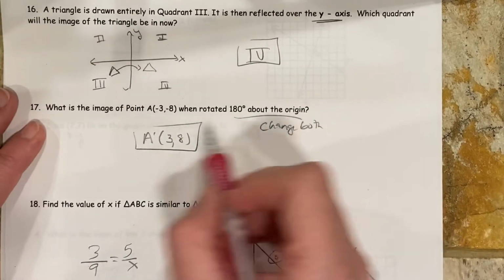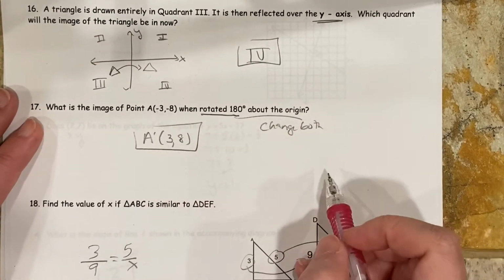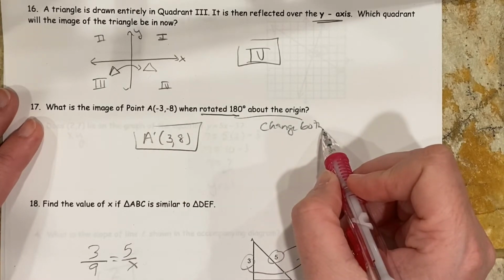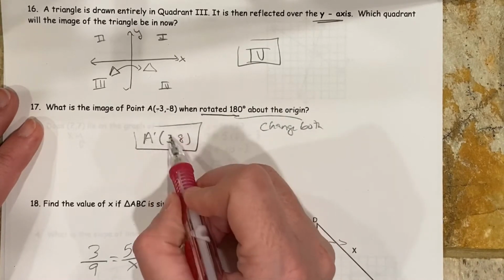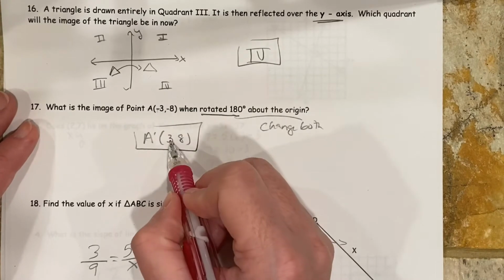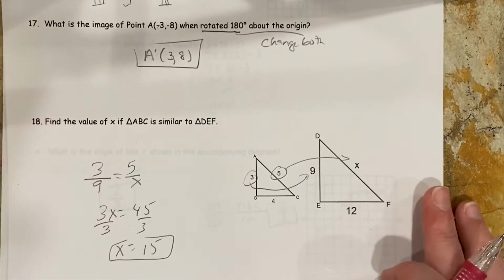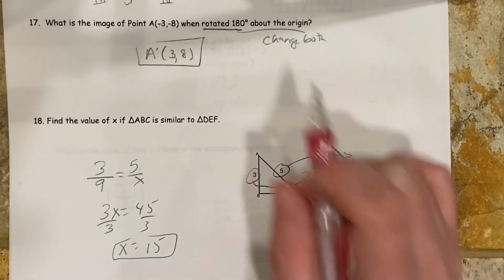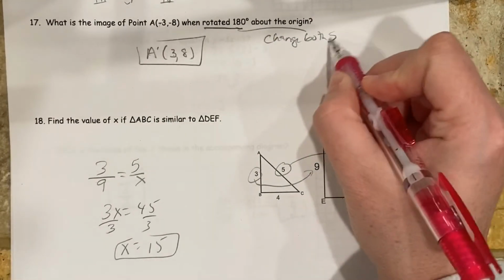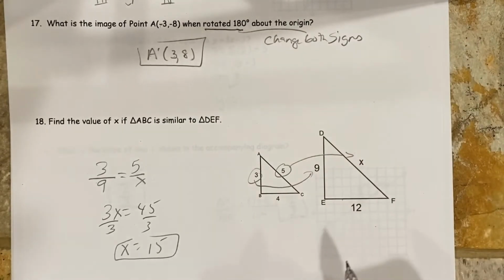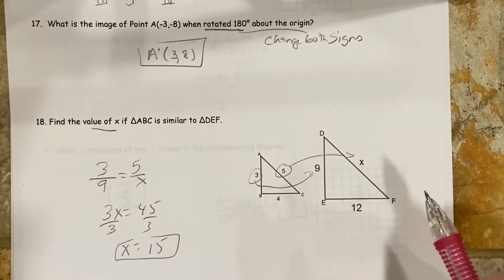Okay, origin. Remember, anytime you rotate 180, you want to change the sign of both. So that's going to go from -3 to +3 and -8 to +8. So (3, 8). You got that right? Good job. That's a tough one. You want to remember, change both signs.